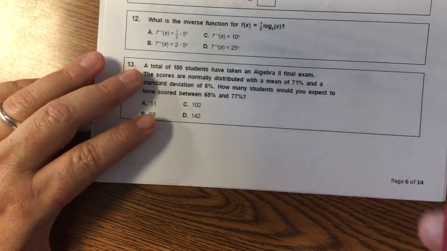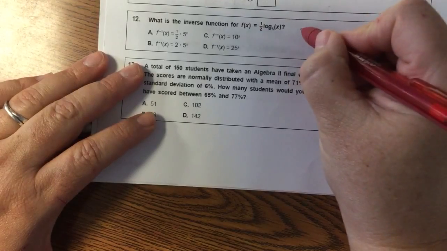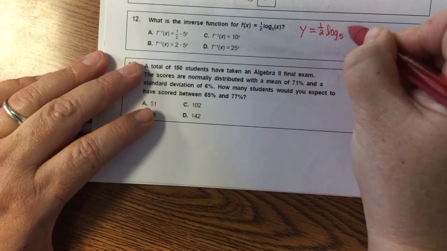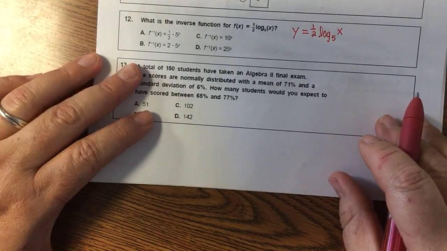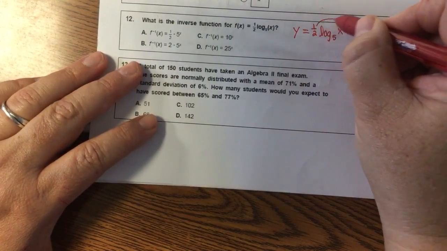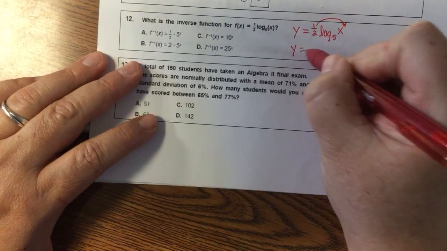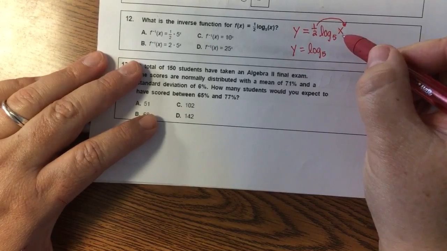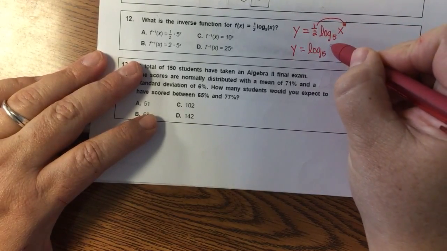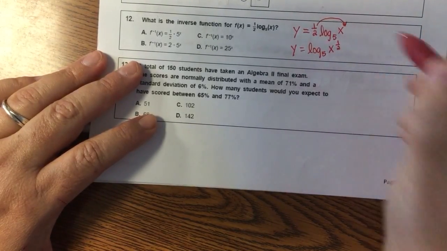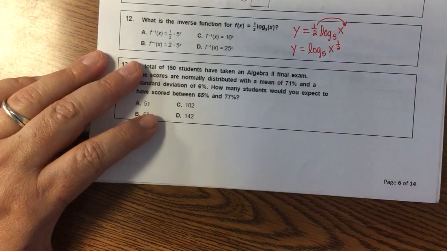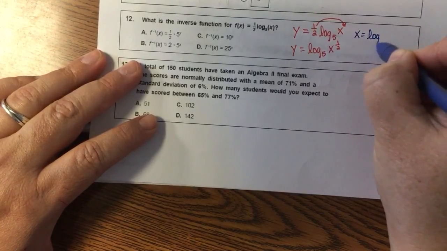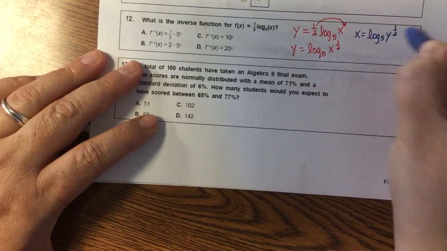Okay, now listen. Right now I have y equals 1/2 the log of 5 to the x. I'm going to show you how I would do this. I am going to move my exponent up here. So I have y equals log 5. Anything to the 1/2 is the square root, but we'll just leave it as x to the 1/2. Now, the very first step is we switch x and y, right? So this becomes x equals log of 5, y to the 1/2.